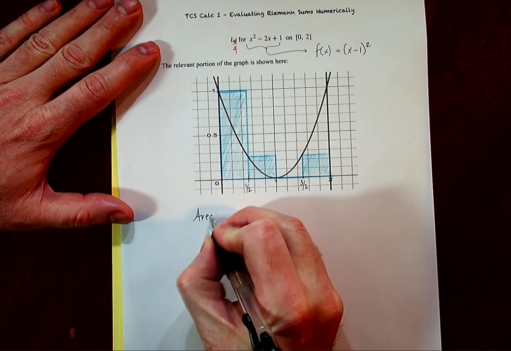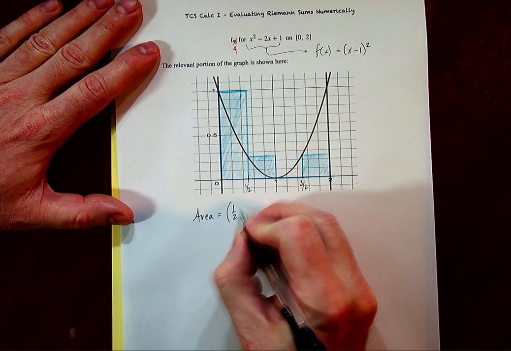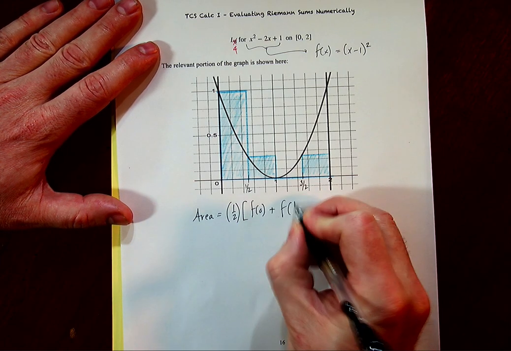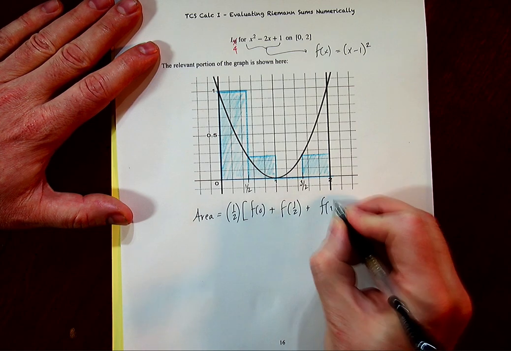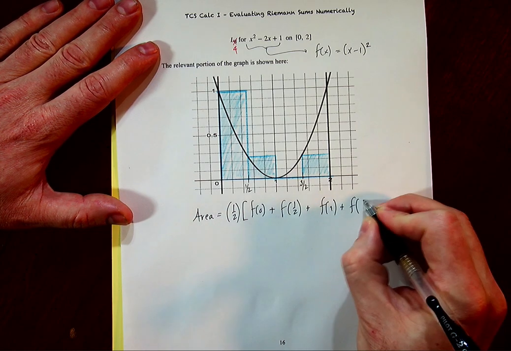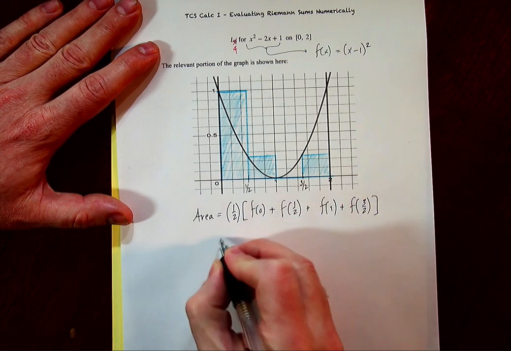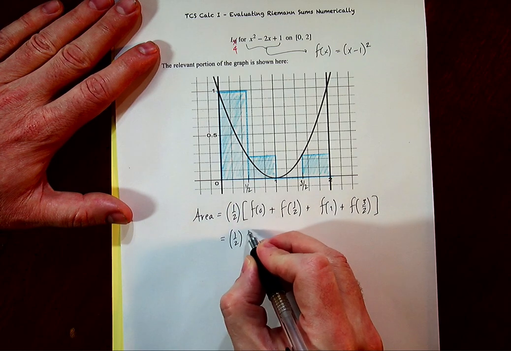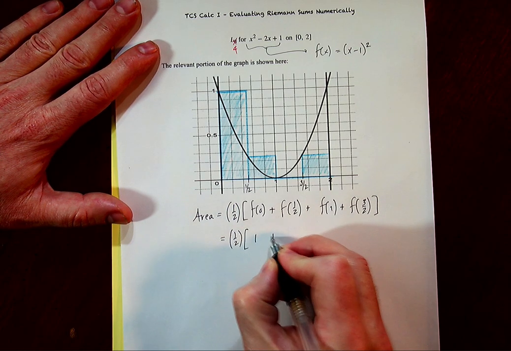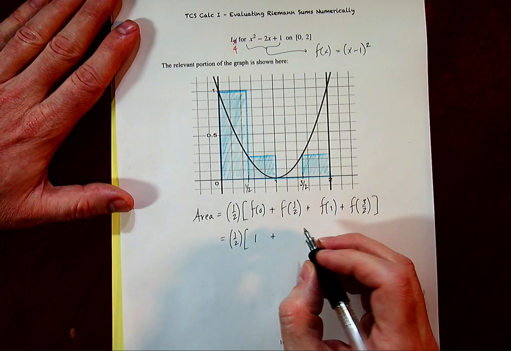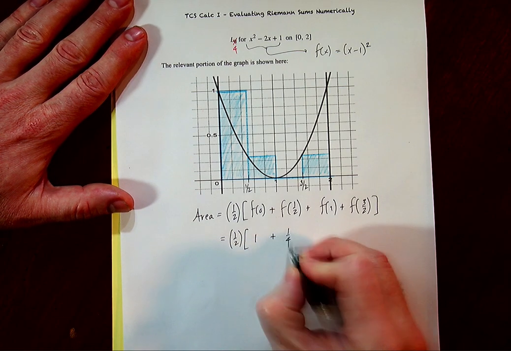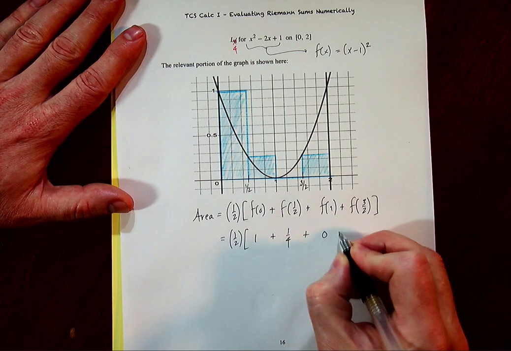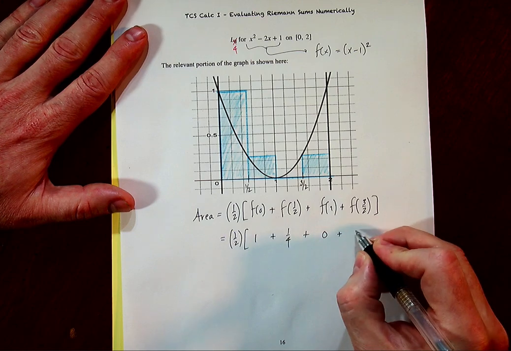So we have the area is equal to 1/2 times f of 0 plus f of 1/2 plus f of 1 plus f of 3/2. Well, f of 0, you plug that in, you get negative 1 squared, and that's going to be 1. You plug in 1/2. 1/2 minus 1 is negative 1/2. Negative 1/2 squared is 1/4. And you plug in 1, you're going to get 1 minus 1, or 0. 0 squared is 0. And then 3/2 minus 1 is 1/2. 1/2 squared is 1/4.